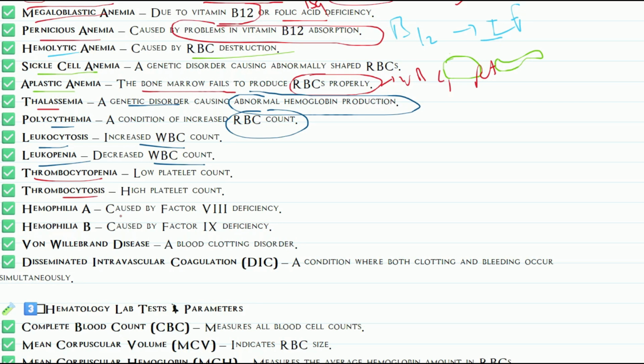Hemophilia A is due to a deficiency of factor 8. Another one, we have hemophilia B, which is a deficiency of factor 9. So from factor 9 deficiency we see hemophilia B, and from factor 8 deficiency we see hemophilia A.